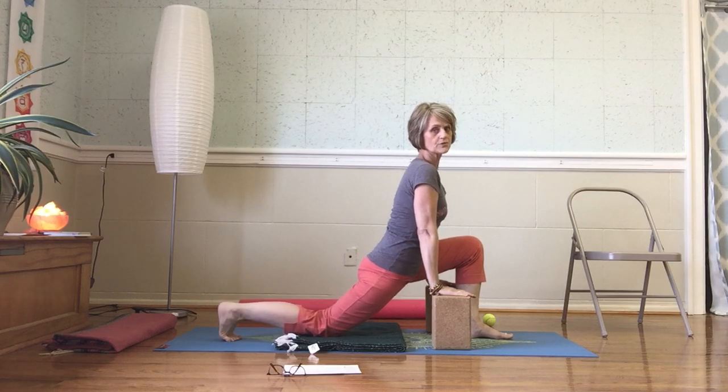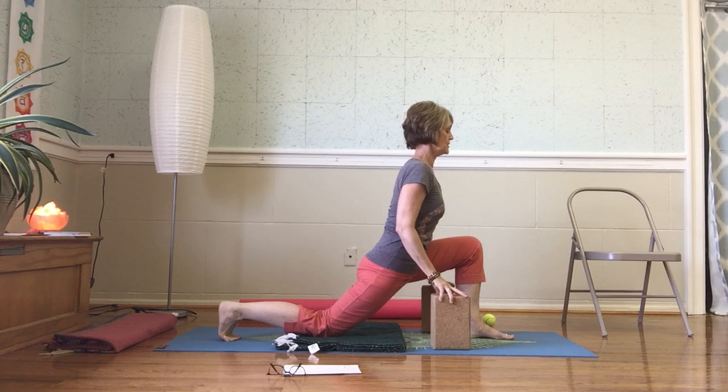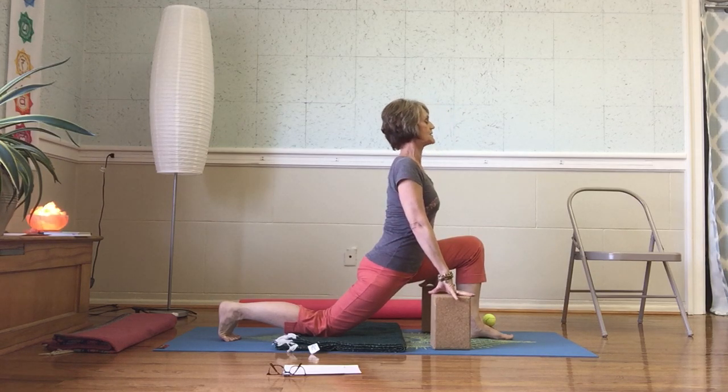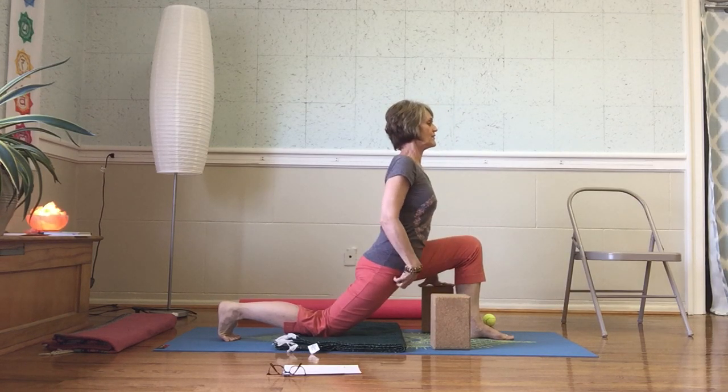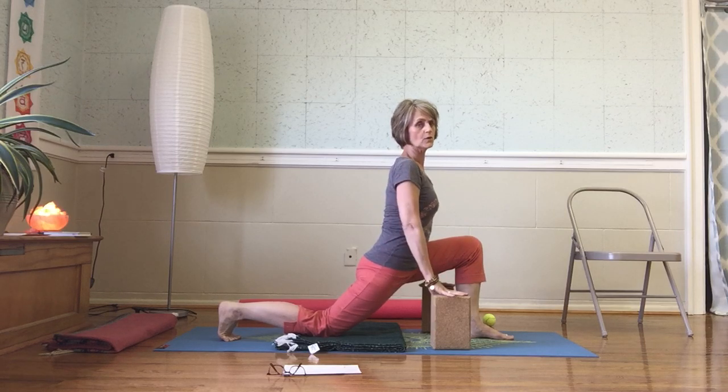Now you can keep your toes tucked. I get a big opening that way as well. I'm gonna push my fingertips into the blocks and lift my chest so that the front of the hip begins to open.